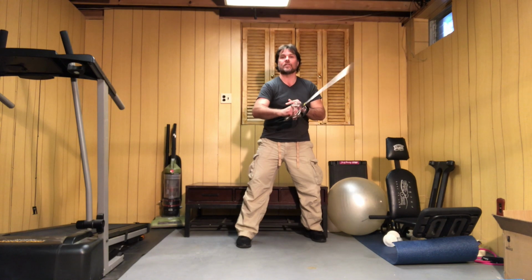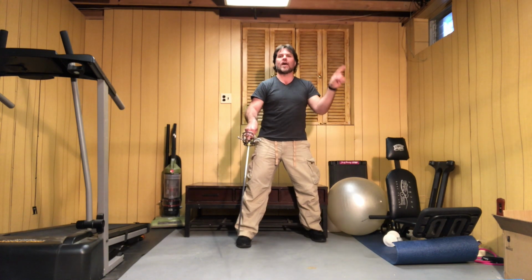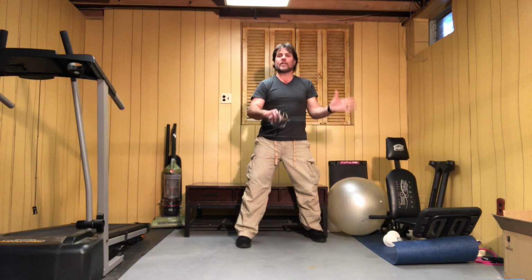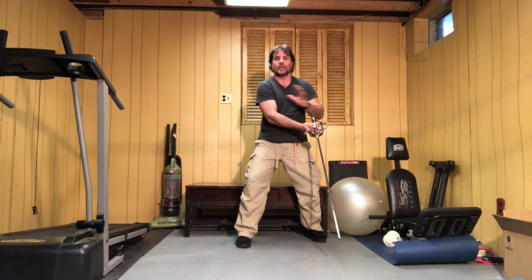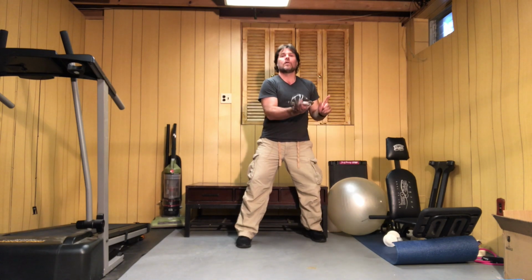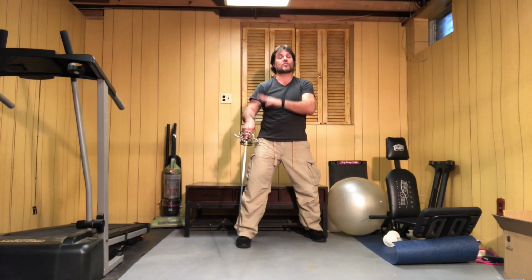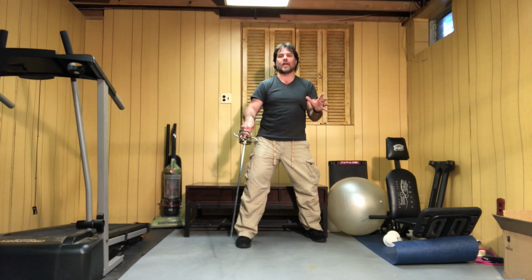I could go from 7 to 2. I'm still describing that 360-degree circle. Now, if I go from 2 to 7, that's a different line. I went from the outside line to the inside line, or from the inside line to the outside line. I've described this circle. So those are circular parries.